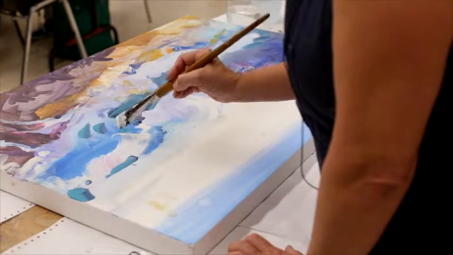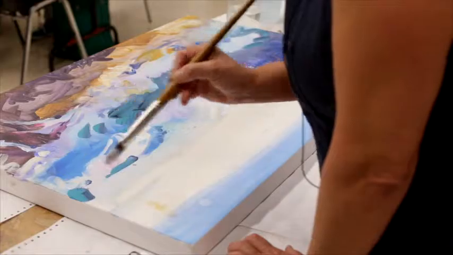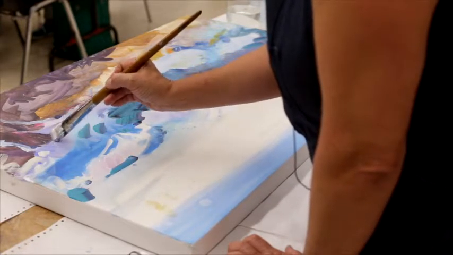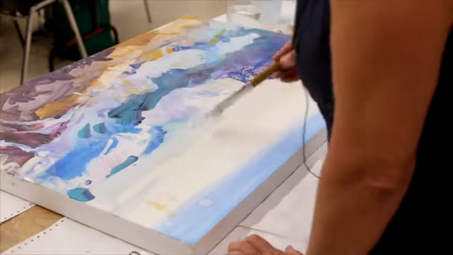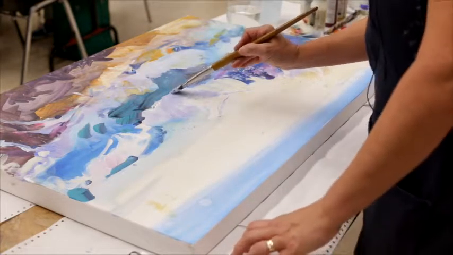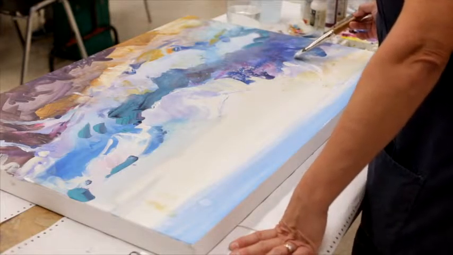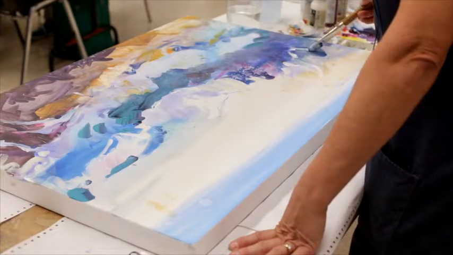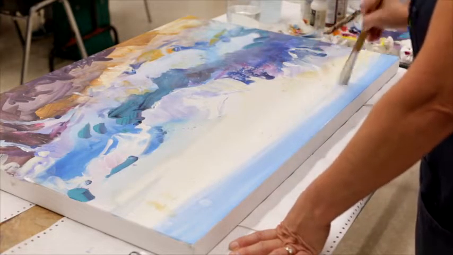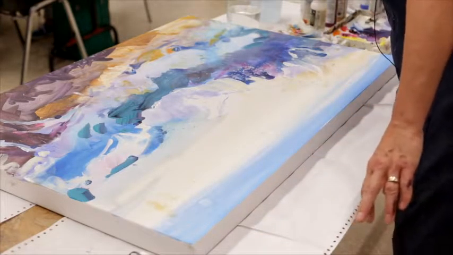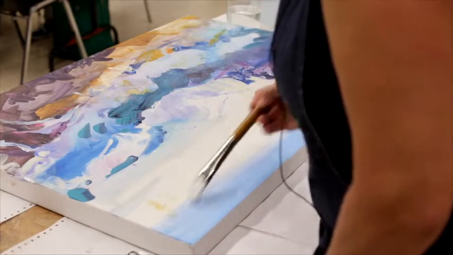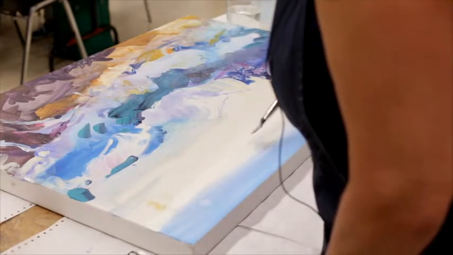So I'm just adding these little lines. So that shape may or may not be interesting, I'm not sure yet. Just carrying the white. That's good, like that. So just thicker paint in some areas.